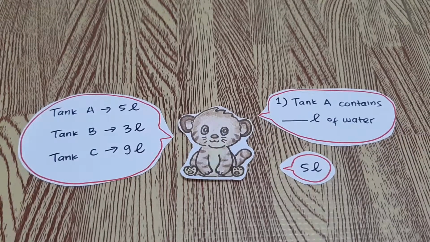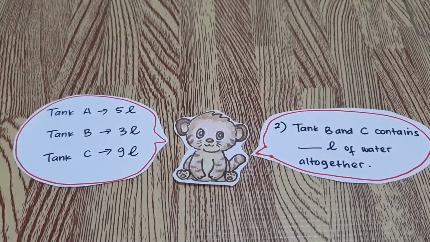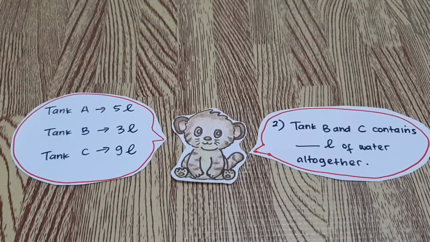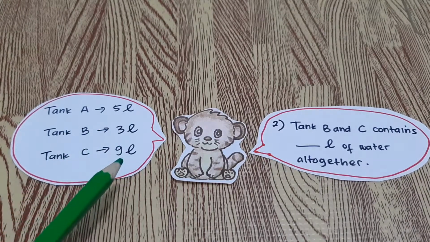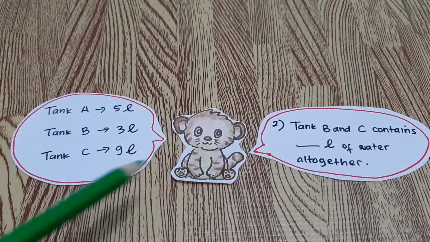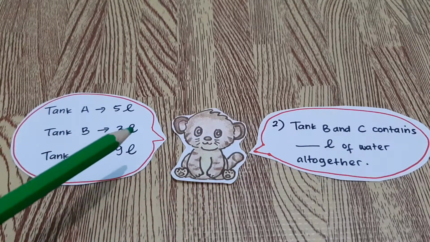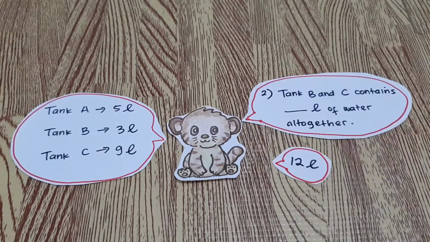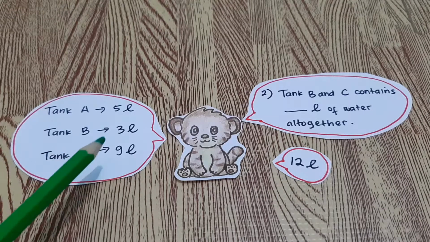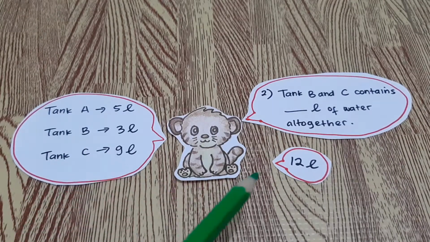Now let's go to number 2. Tank B and tank C contain how many liters of water altogether? Okay, tank B has 3, so 3 plus 9 equals 12 liters. Again, tank B and C, so it is 3 plus 9 equals 12.